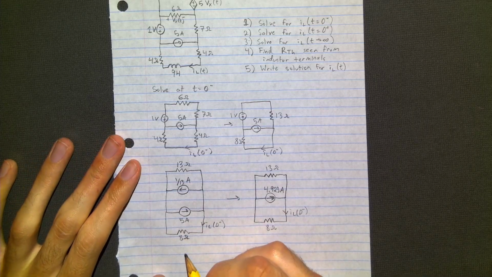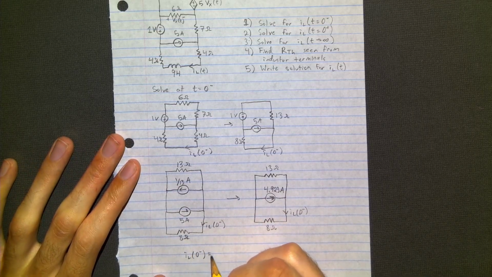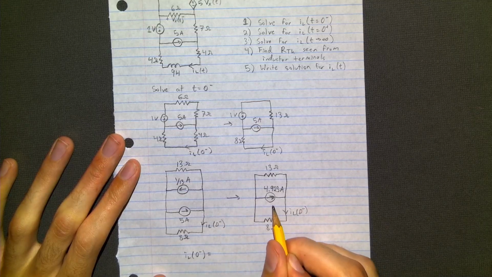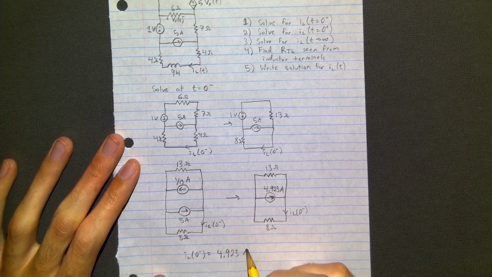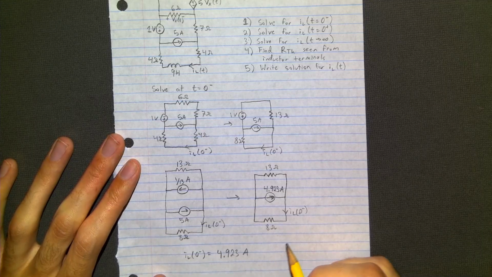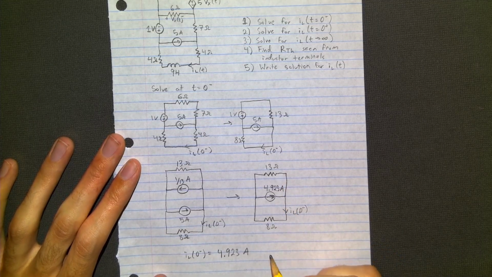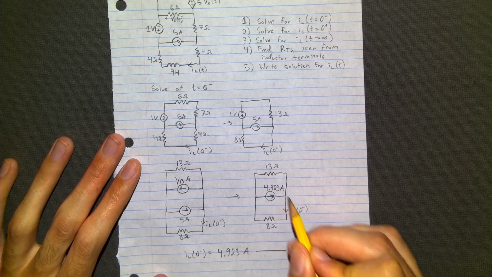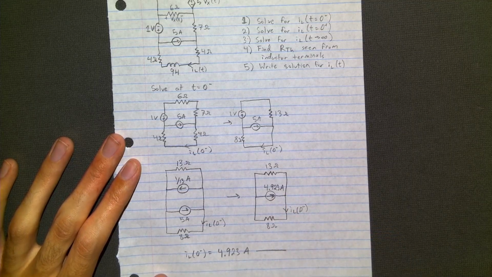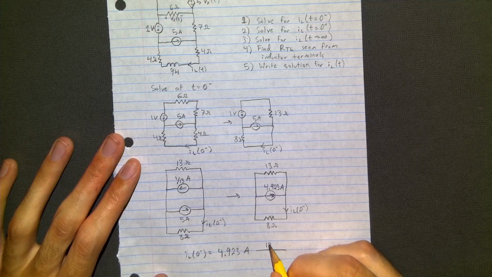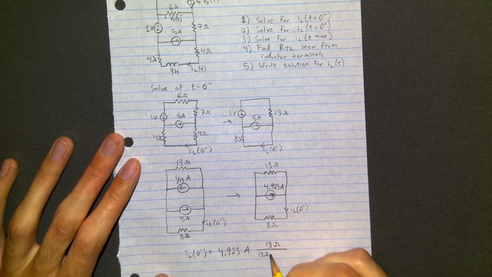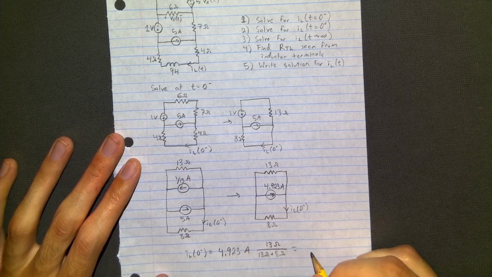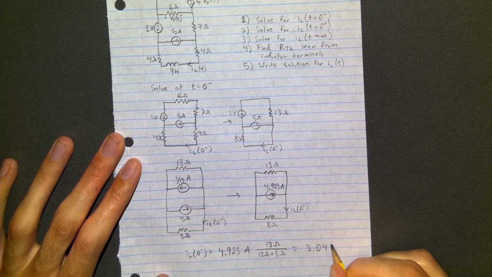So IL 0 minus equals, and it's pointing this direction, so positive 4.923 amps times, and we're going to choose on top for the numerator the resistor, not the resistor next to the sought variable, because of the current divider formula. So 13 ohms over 13 ohms plus 8 ohms, and that comes out to be 3.048 amps.